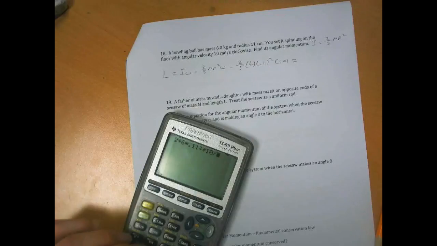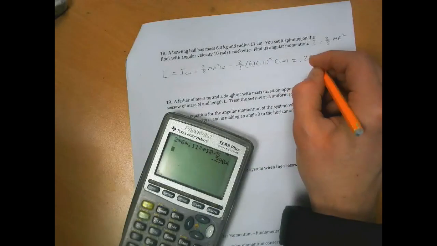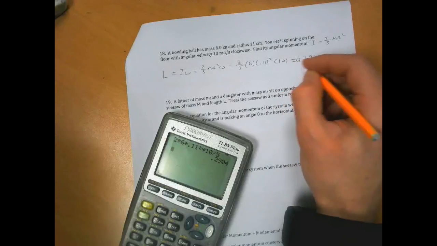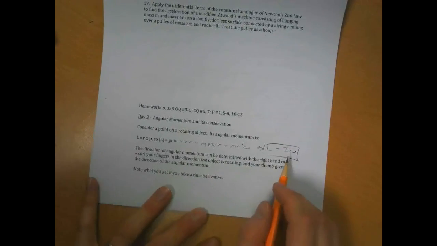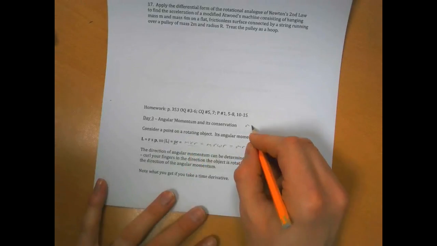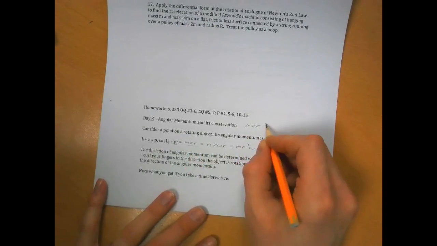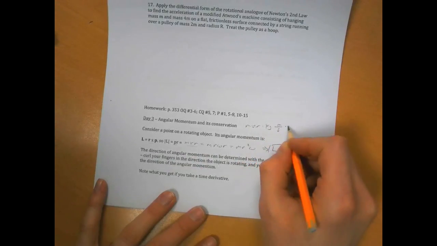It's pretty straightforward. 0.2904. Oh yeah, and we should also think about the units. I forgot to mention that. We may not remember the units of moment of inertia, but we can go back to mvr: mass, kilograms, velocity, meters per second, radius, meters.